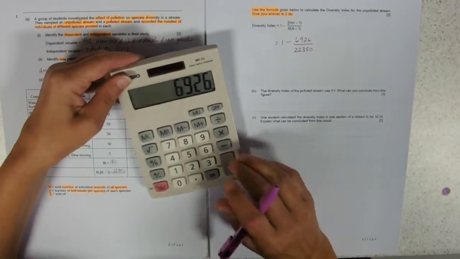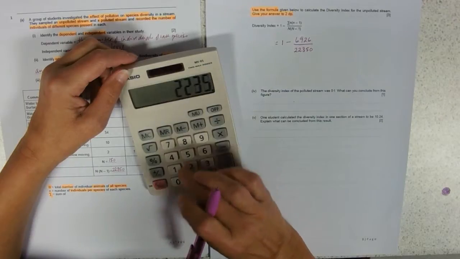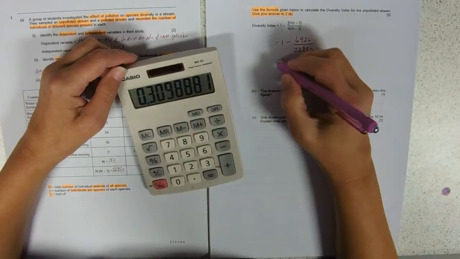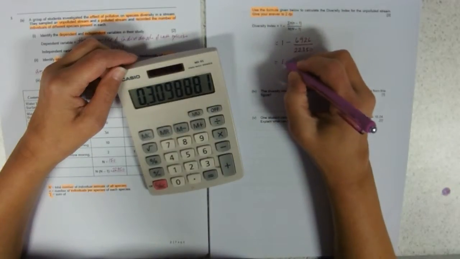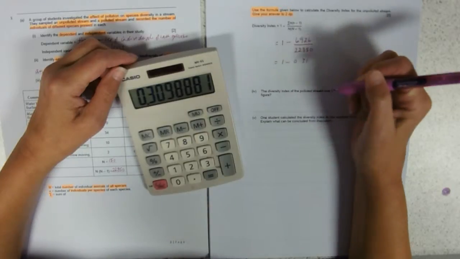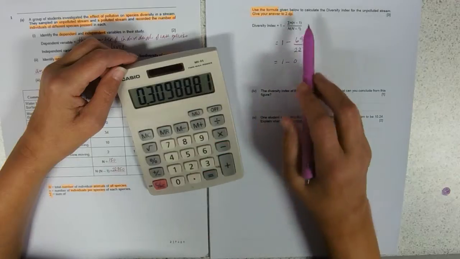On my calculator I've still got the number 6926. I'm going to divide that by 22350. So 1 minus 0.31.